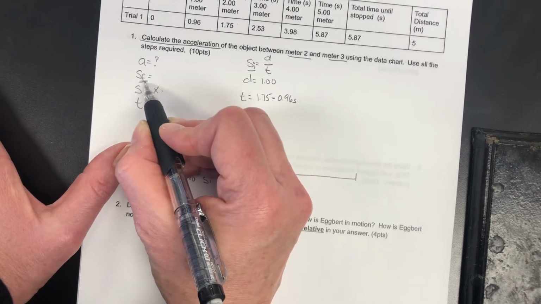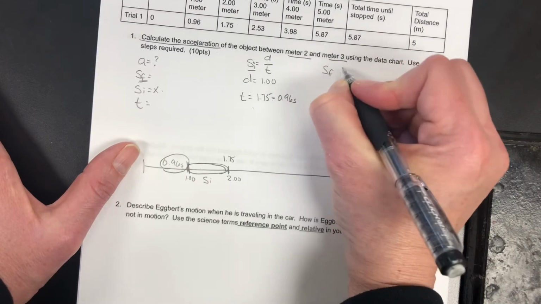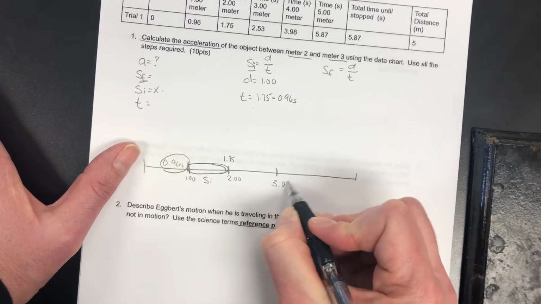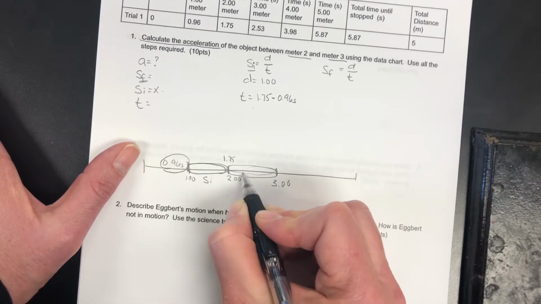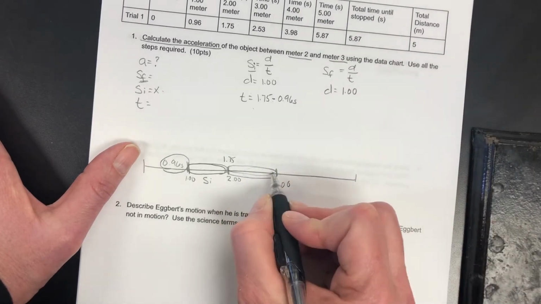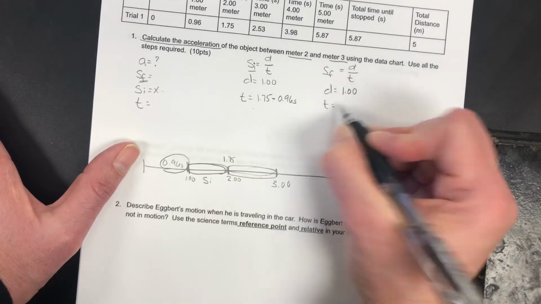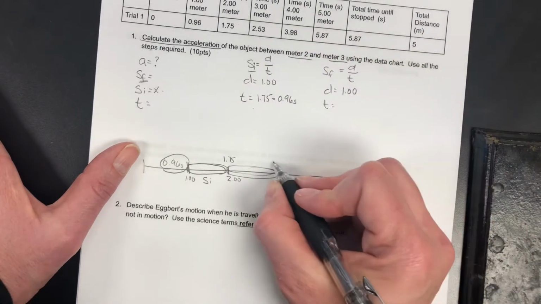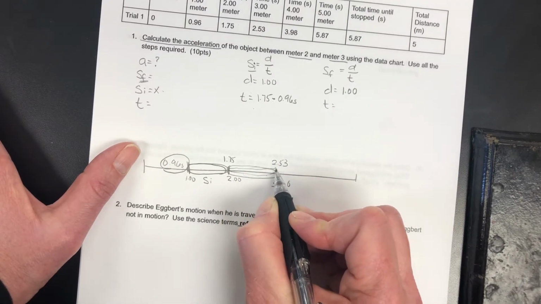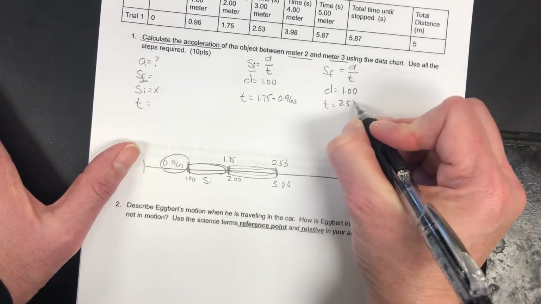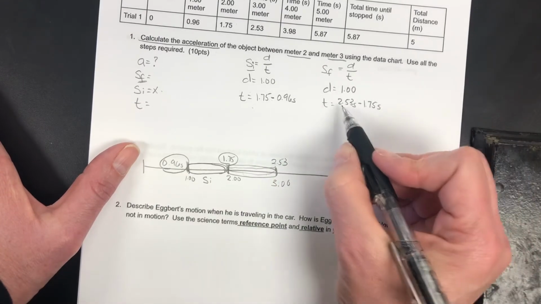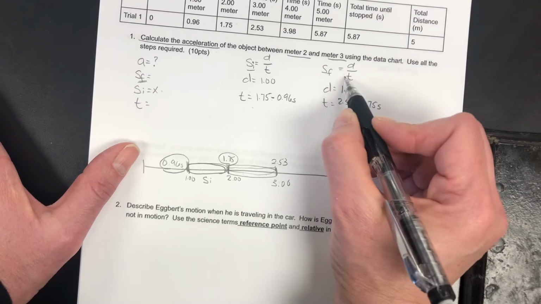We still need to figure out our speed final. Okay, so our speed final is going to equal our distance over our time. Our speed final is, what's that speed for this meter? Okay, and so again, our distance is going to be 1 meter because that's where we want to find the speed for. And our time, if we look at our table, it took us 2.53 seconds to get here. We want just the time that it took Egbert to travel this last meter. So that's going to be our 2.53 seconds minus our 1.75 seconds. Okay, so when you put these numbers in, that's going to be your speed final.